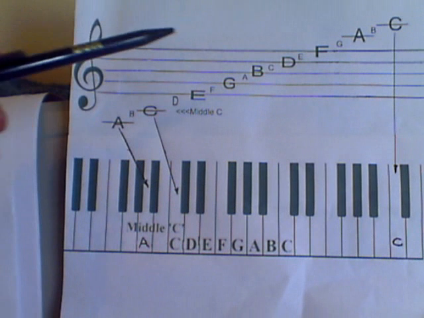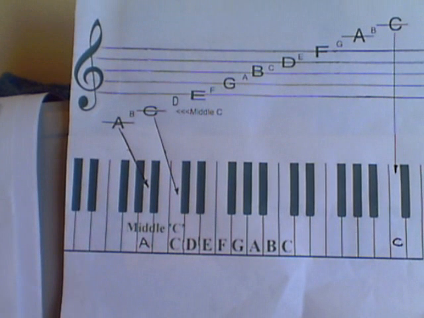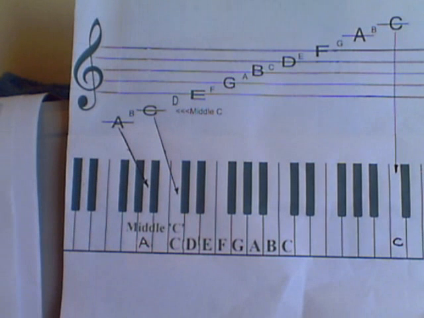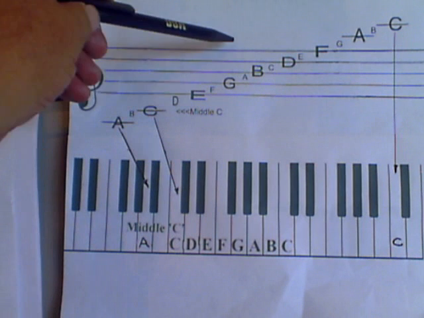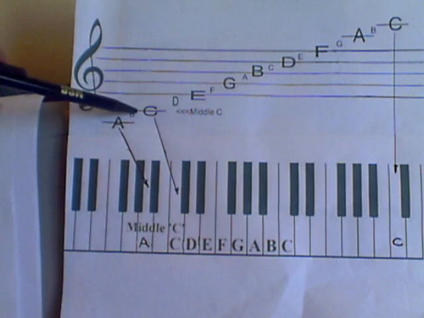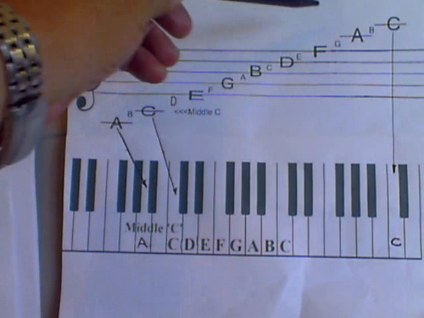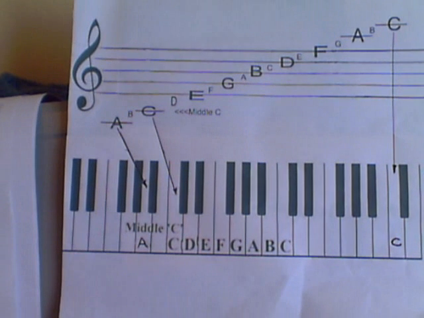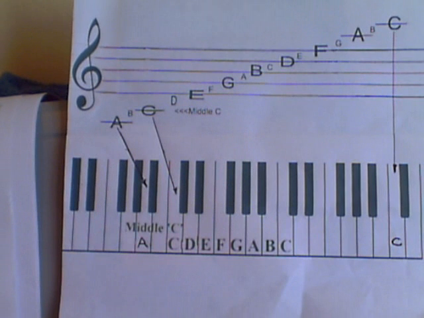Now the problem with that method is that when you start playing from music, most of the time you're going to be playing notes which aren't contained purely within the treble clef. You're going to find there are notes below and notes above. Now, most music, pop music that is designed to be used by vocalists.